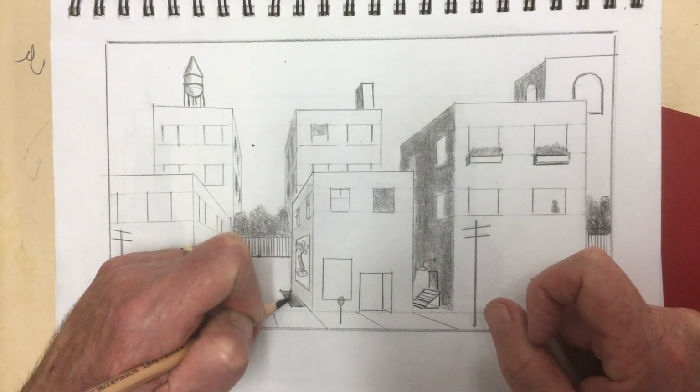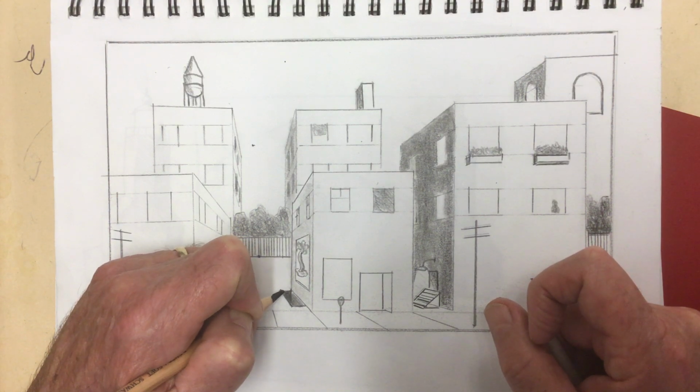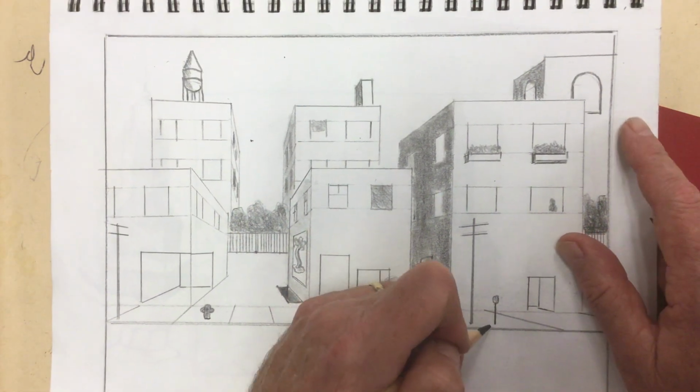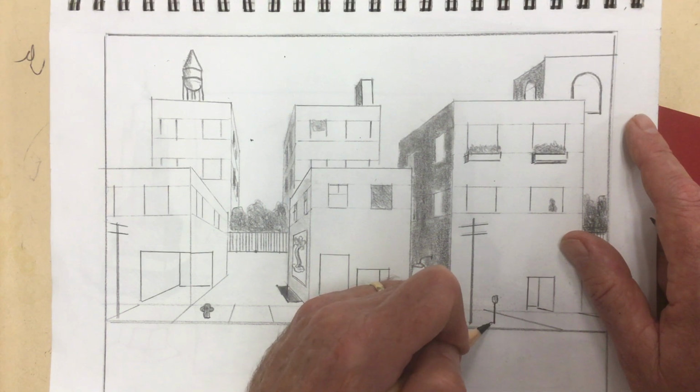I'm going to eliminate that line and make this side really very dark. Cast shadows.